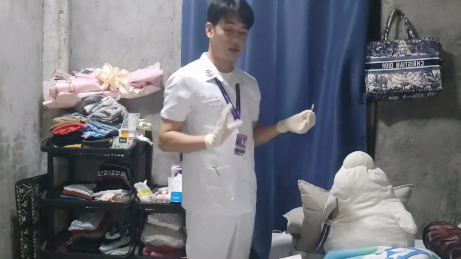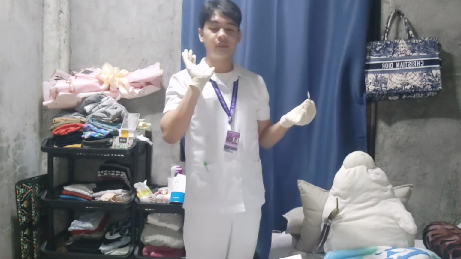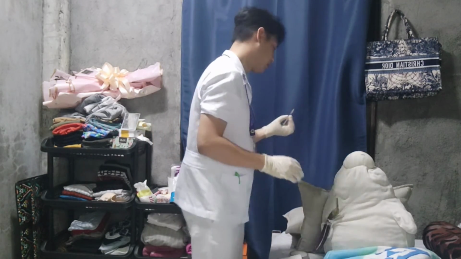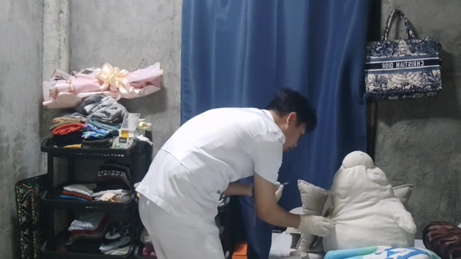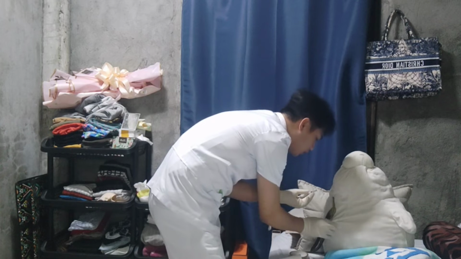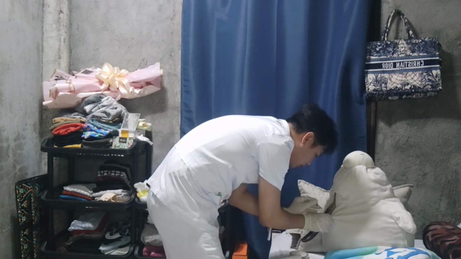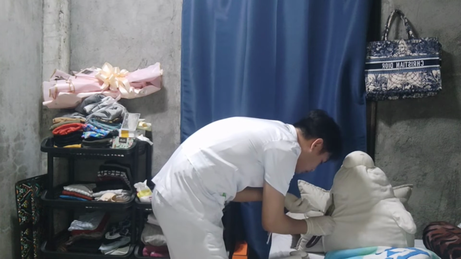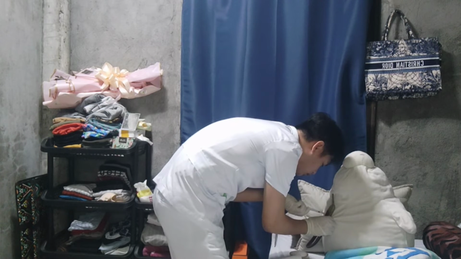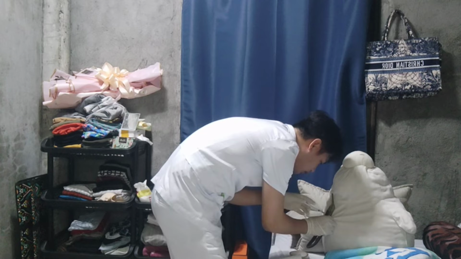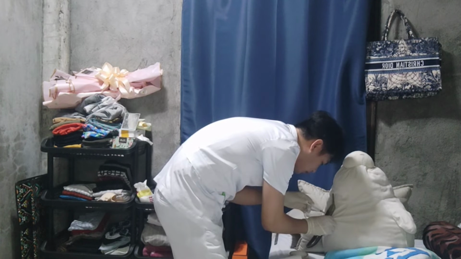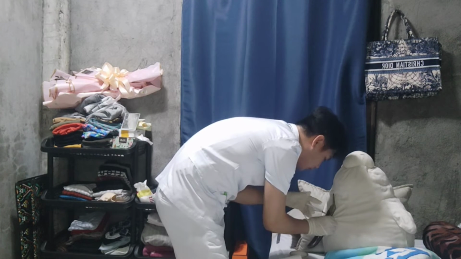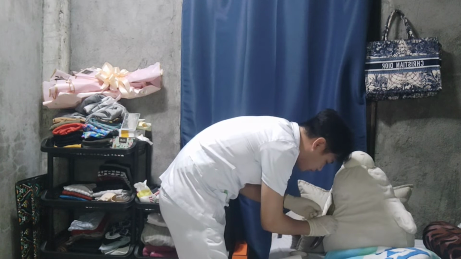So, we're going to administer the medication now. We need to inject at 90 degrees. Then, aspirate, then push. So there is no blood drawn. Then pull.